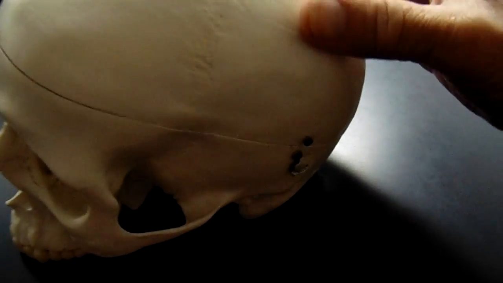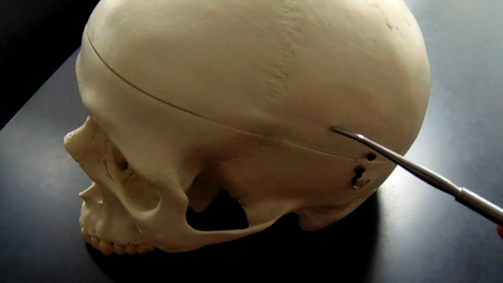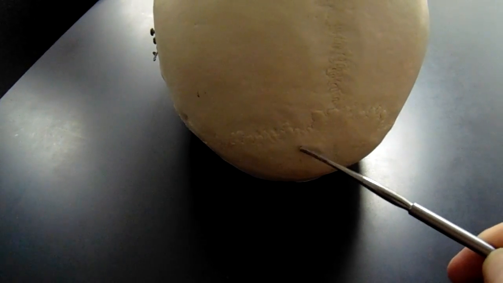Okay, bring it on around here. Here's the temporal bone right here, temporal bone. Okay, we've got two temporal bones. And in the back of the skull, here's the occipital bone.